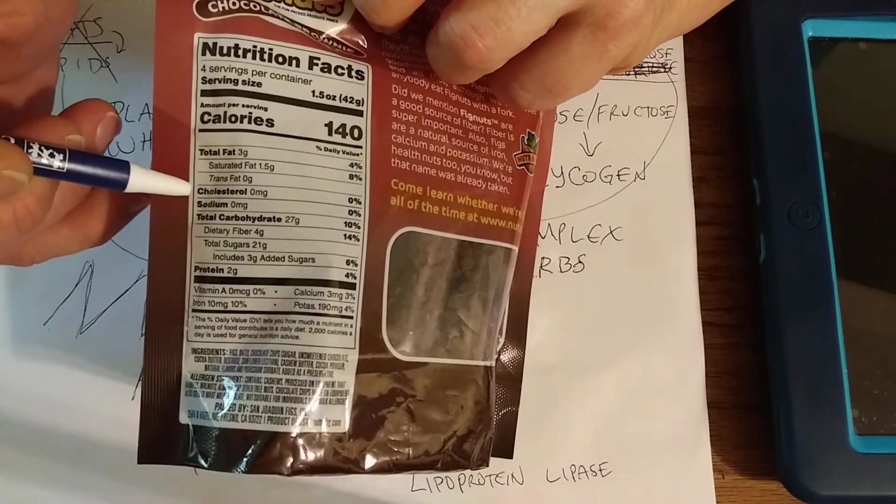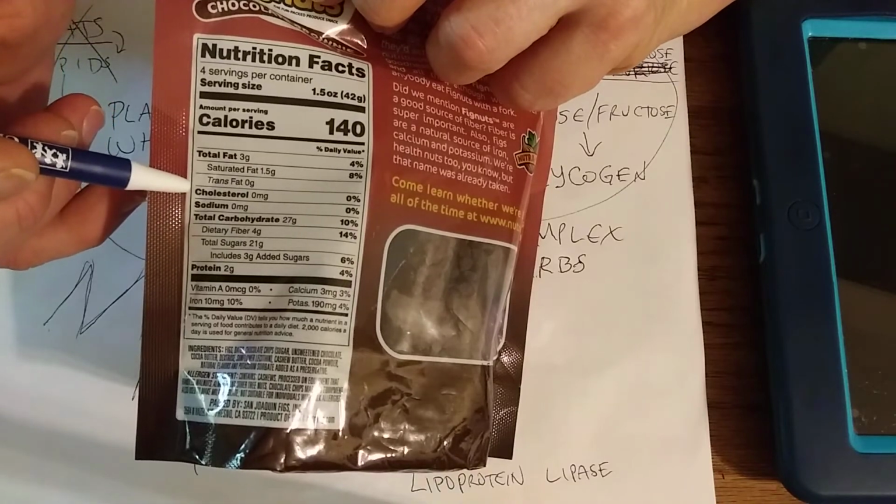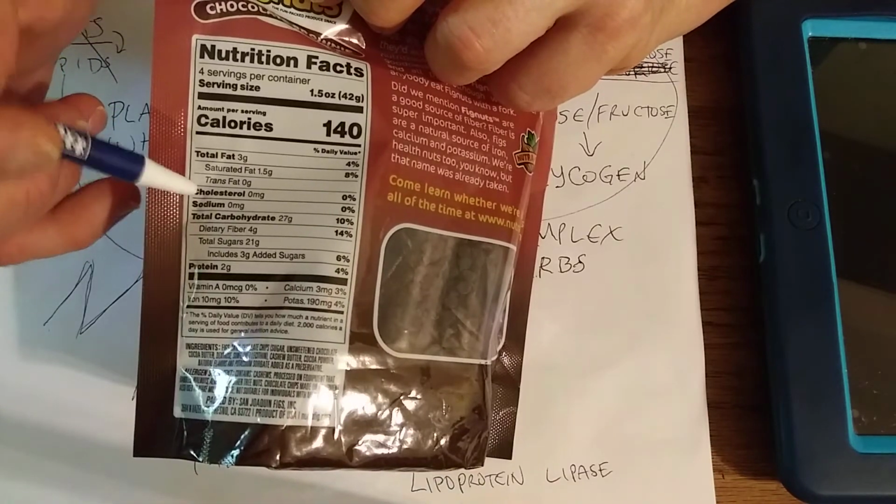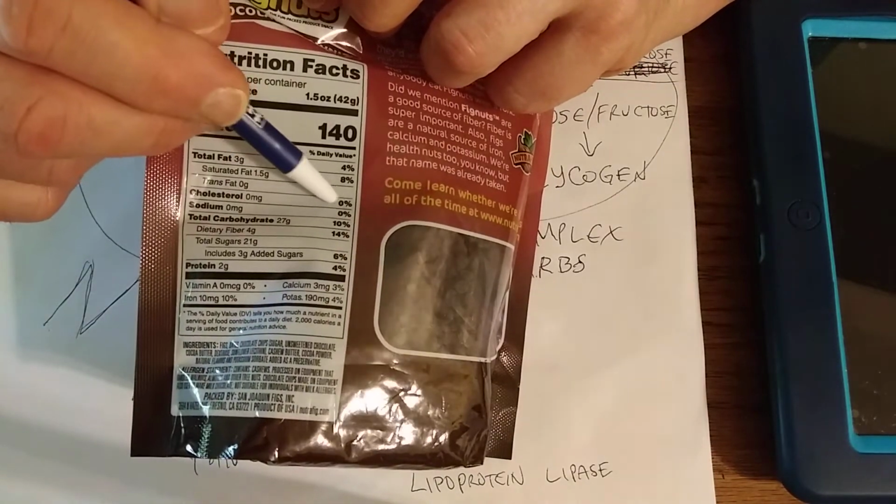Then you should look at the cholesterol. Now, we do need some cholesterol in the diet every day, so you should try to make sure not to go over the daily limit.